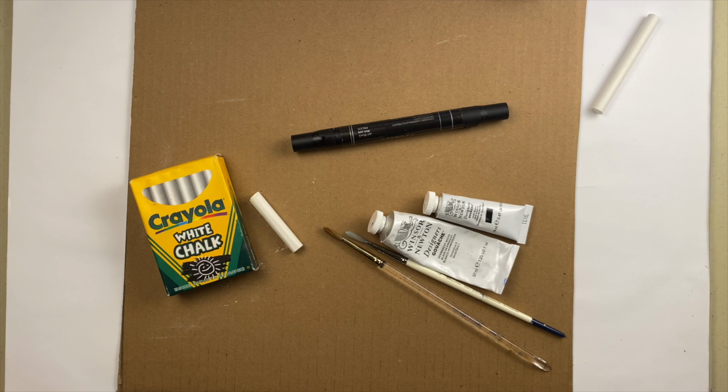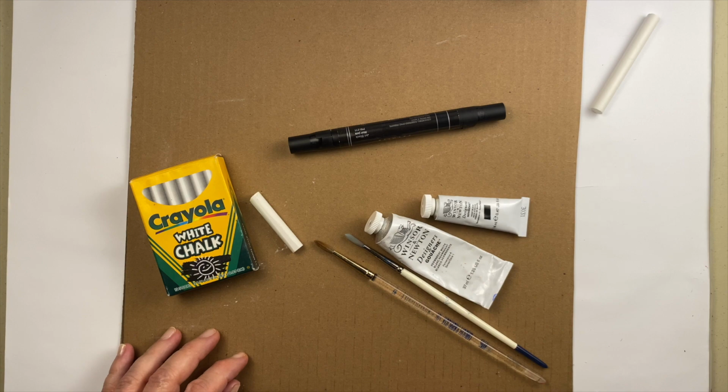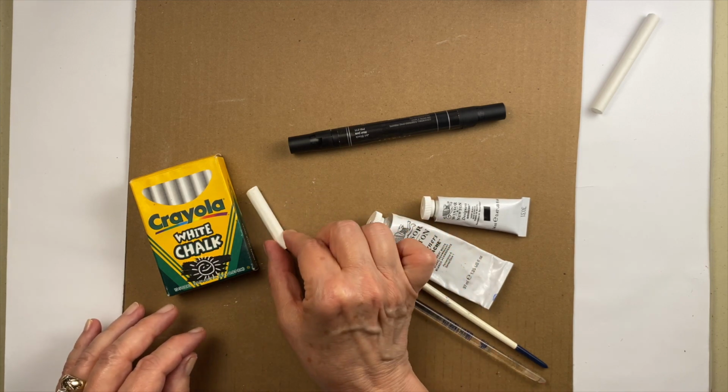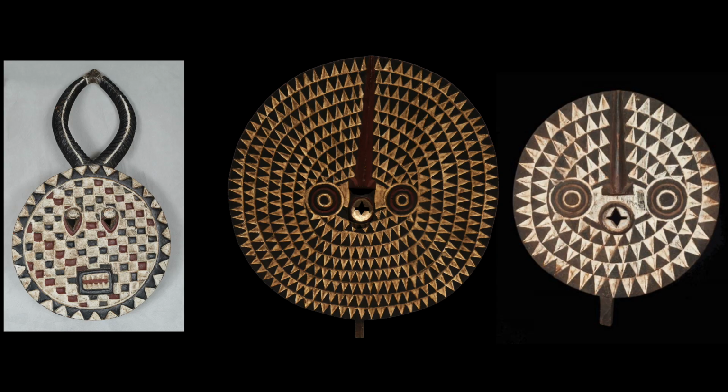I'm going to make a simple mask using cardboard, marker, and paint. I'll use white chalk for my initial drawing. This is Vernon, my model. I plan to look closely at Vernon's face and reduce it to simple geometric shapes. These owl and antelope masks will be my inspiration. While I work, I'll play some traditional vocal music from South Africa. I'll add a link to this piece and some other recordings of African music.